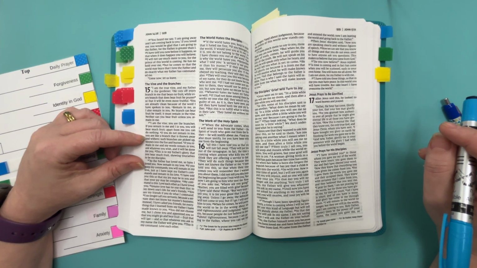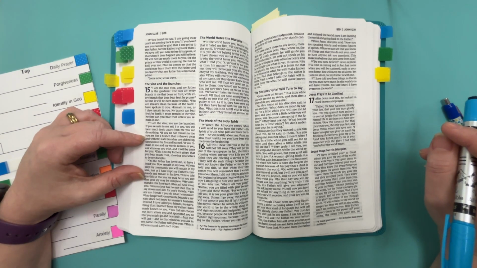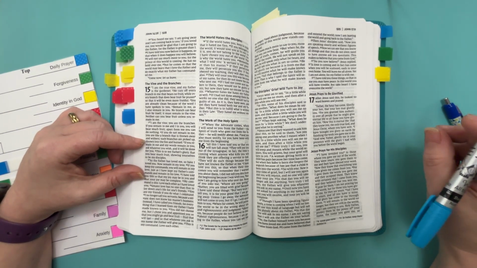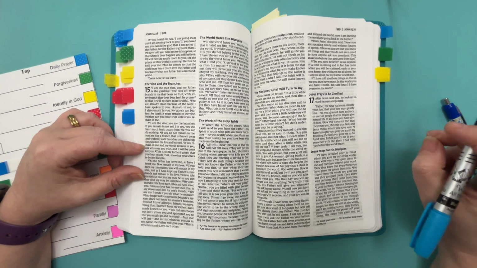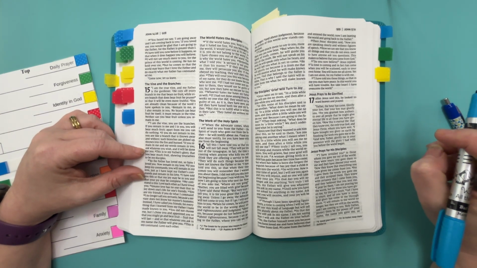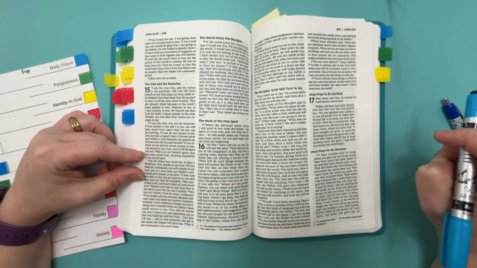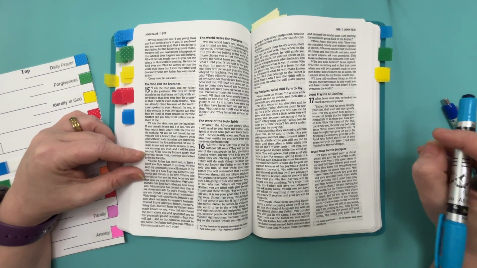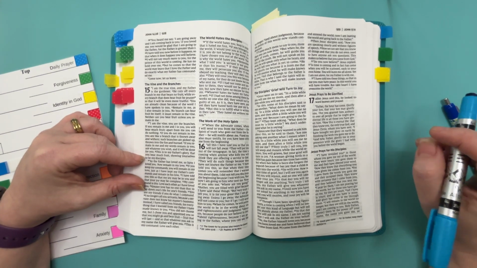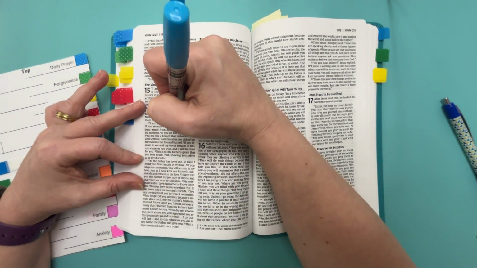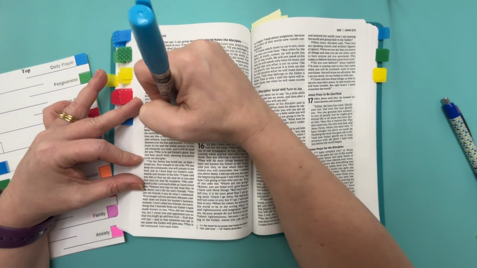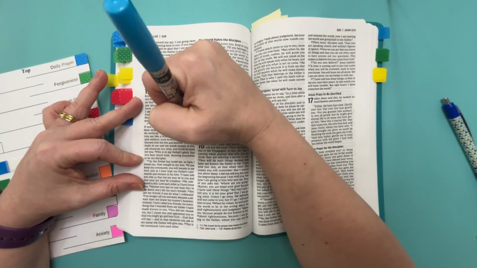If you do not remain in me, you are like a branch that is thrown away and withers. Such branches are picked up, thrown in the fire, and burned. If you remain in me and my words remain in you, ask whatever you wish, and it will be done for you. This is to the Father's glory, that you bear much fruit, showing yourselves to be my disciples. That was a long one.